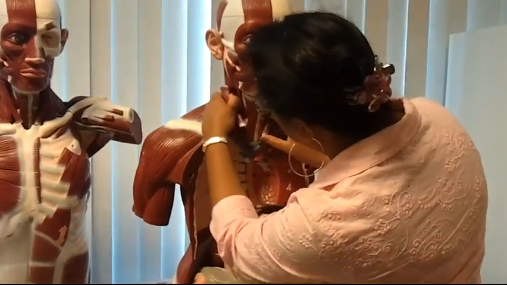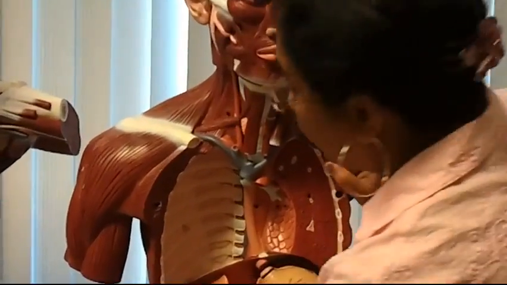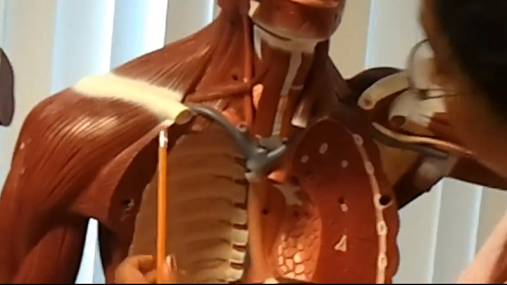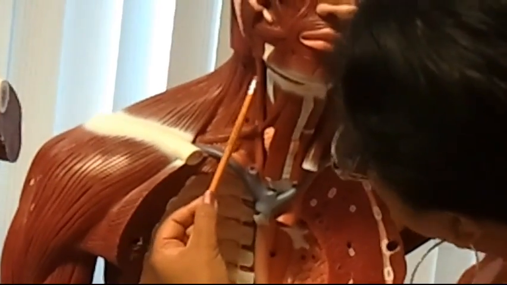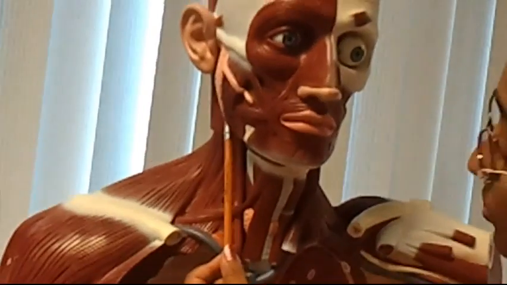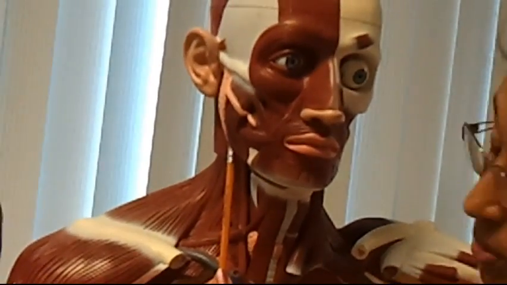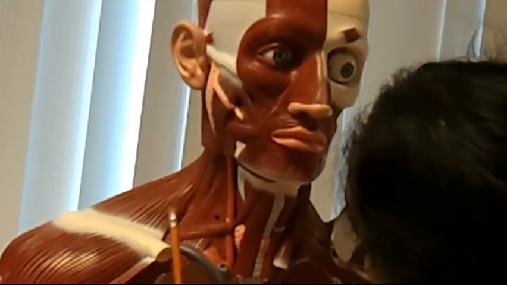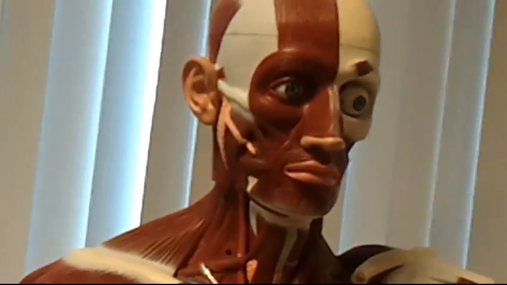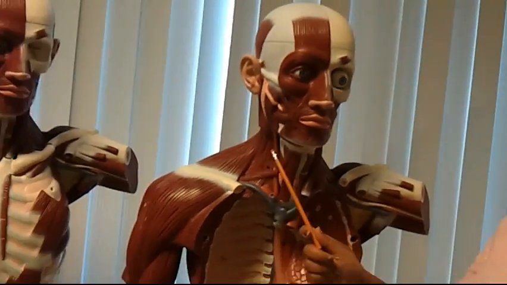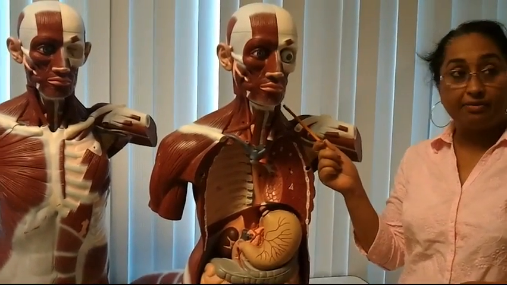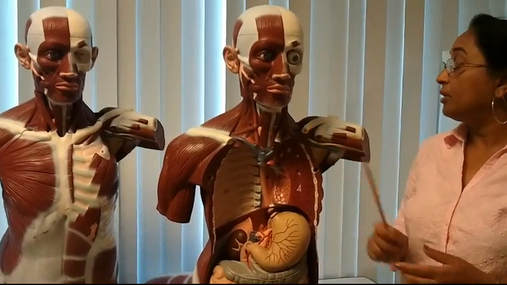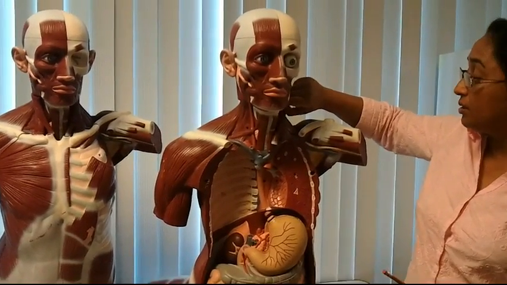And then if we remove the sternothyroid, now you can see from here, this is the right common carotid. Right common carotid will go a little higher up. Now it will start branching into the external carotid and internal carotid on both sides, so you have to be careful whether it is the right common carotid, right external and internal carotid, and then on the left, the same thing: left common carotid, external and internal carotid.